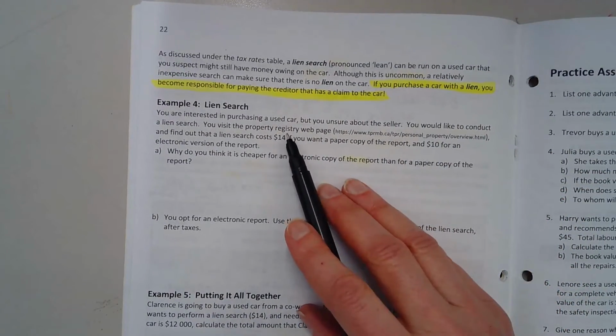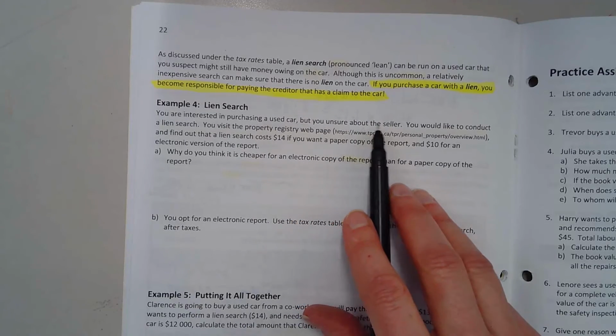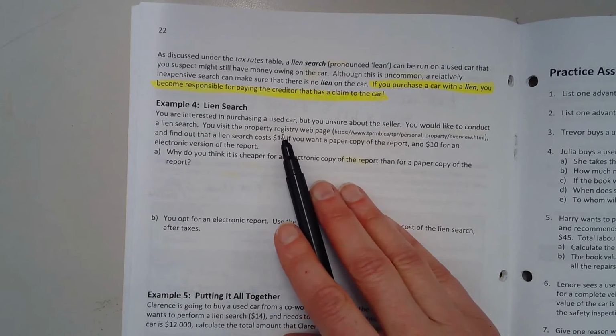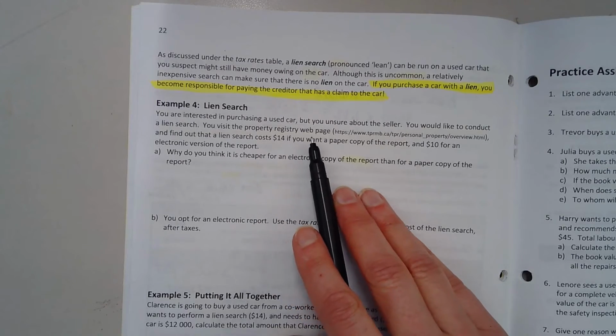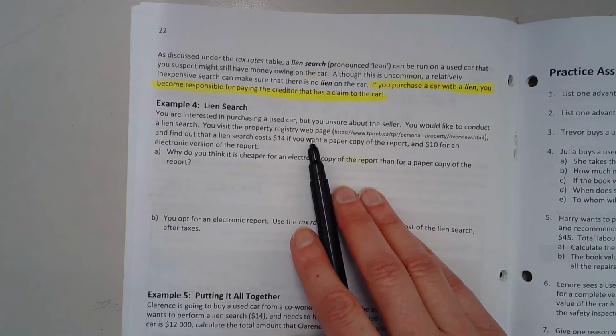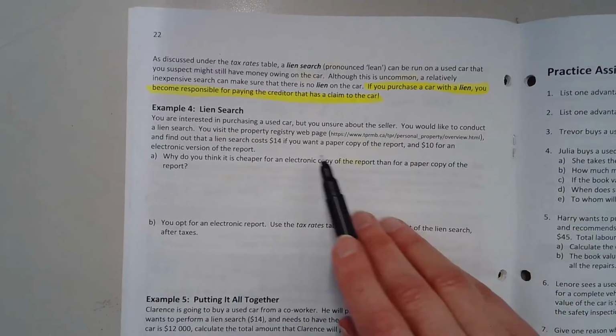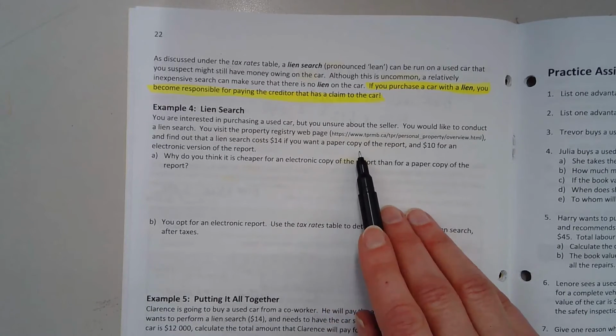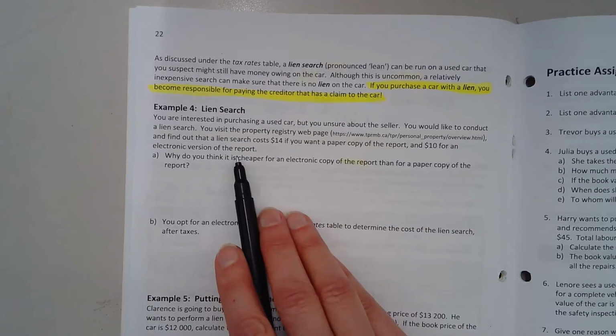You're interested in purchasing a used car, but you're unsure about the seller. You want to conduct a lien search. You visit the property registration page and find out that a lien search costs $14 if you want a paper copy and $10 for an electronic version.